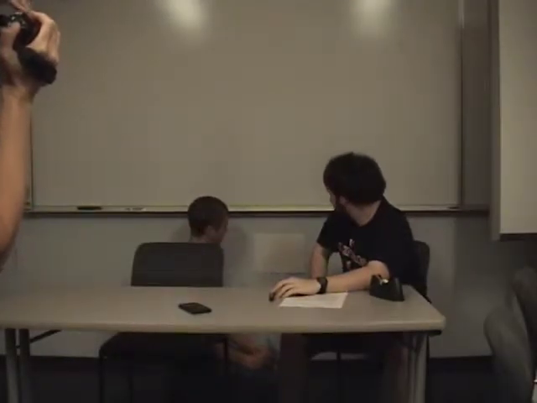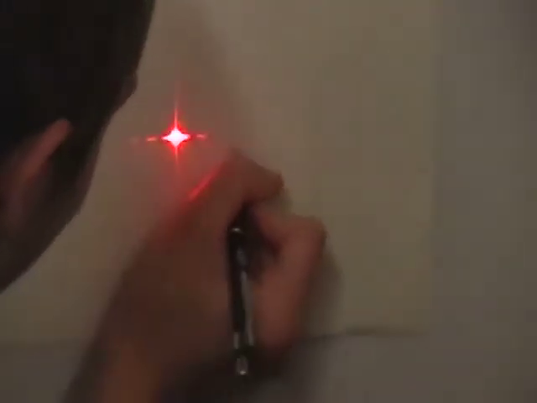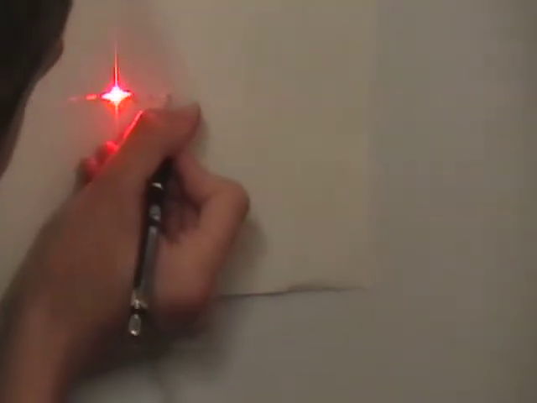Now we need to shine the laser around the hair, like this. On the paper we put on the wall, there's a pattern of bright lines separated by dark spots. We need to mark the locations of the dark spots so we can measure them later.